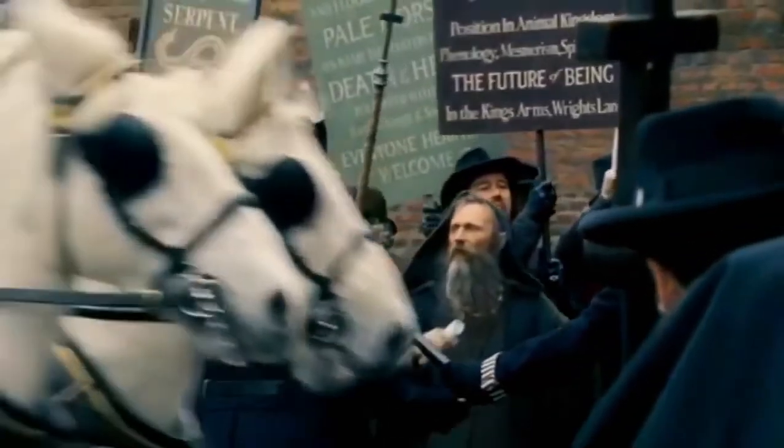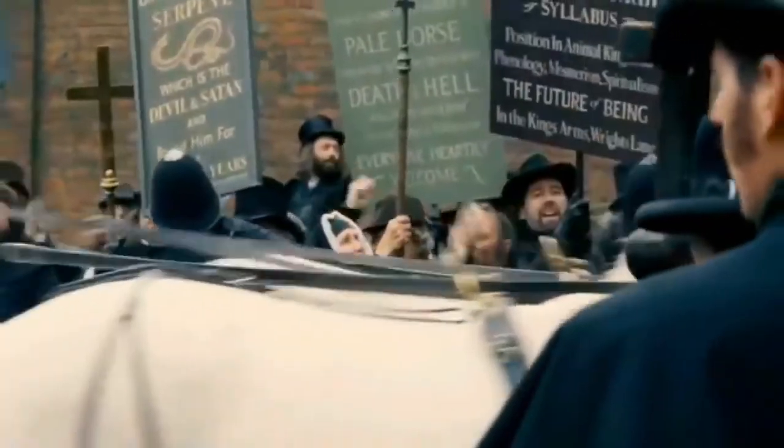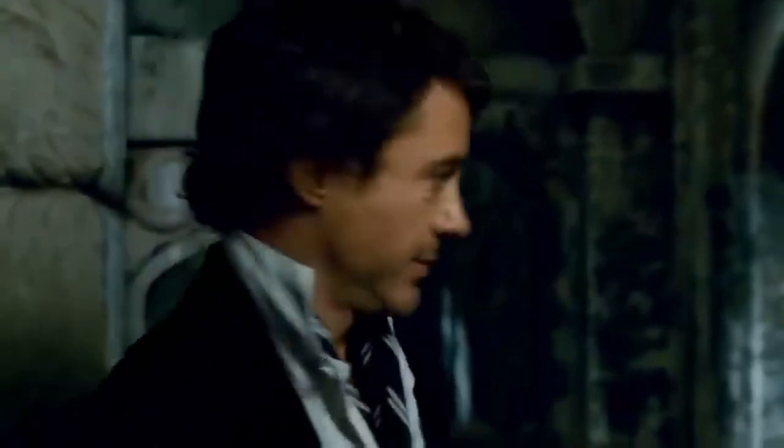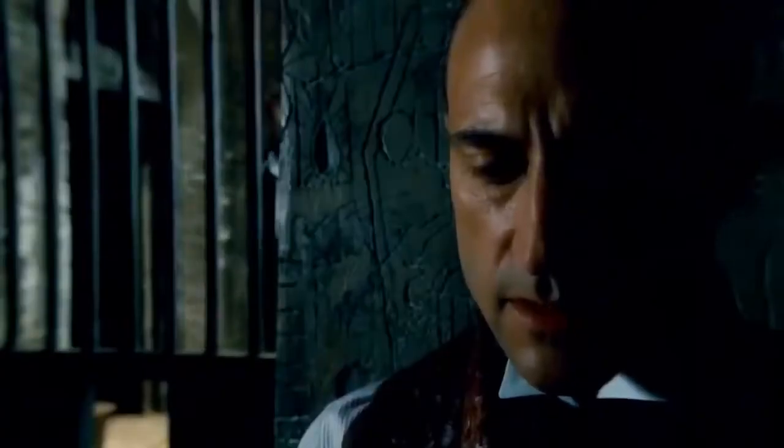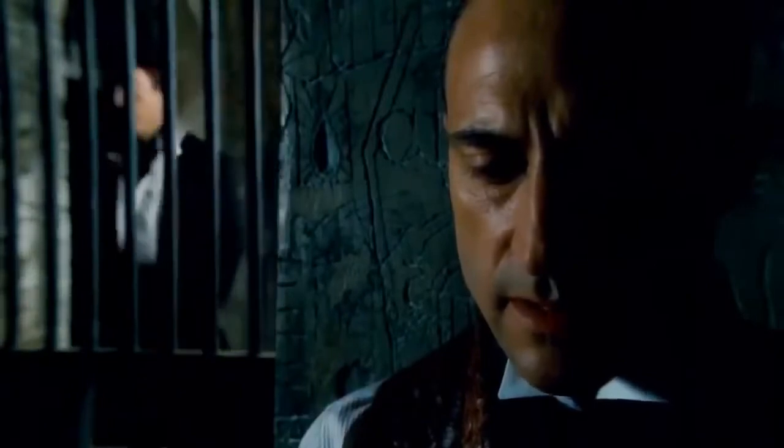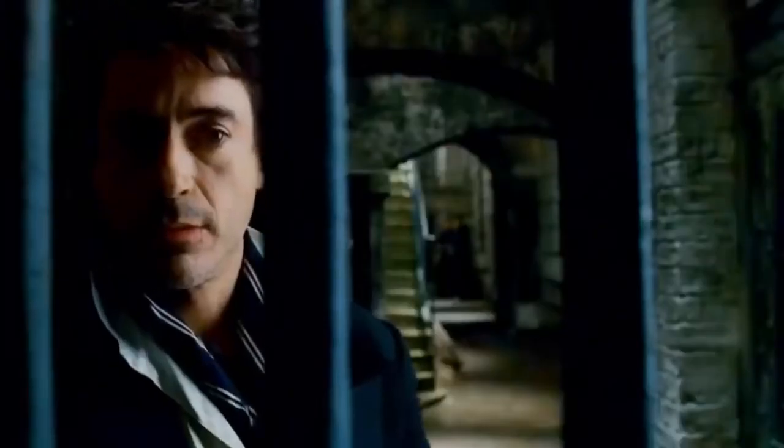At the beginning of Sherlock Holmes, Detective Holmes is arriving to a prison where a prisoner, Lord Blackwood, the movie's antagonist, is about to be executed. Upon arriving to Lord Blackwood's cell, he finds Blackwood reading a passage from the Bible.